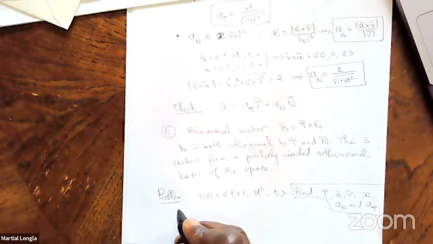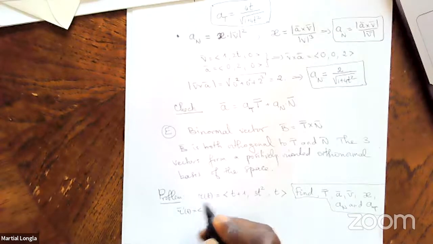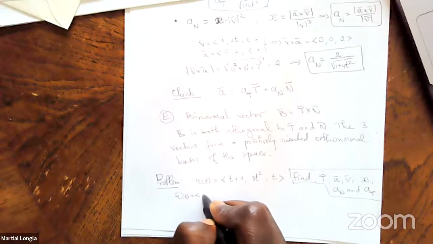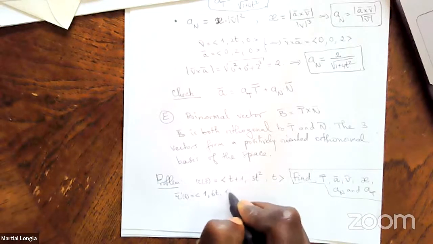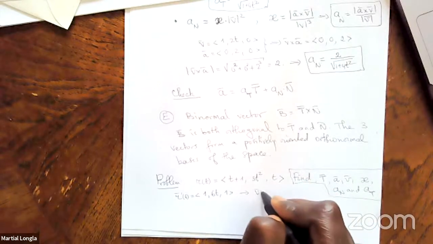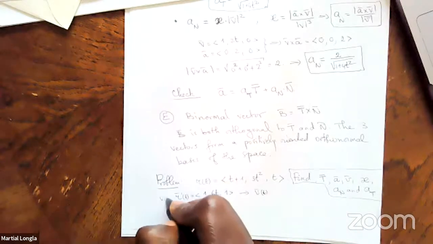All right, let's see the first one, how we get T. To get T, you have to define V first. So you take the derivative of R of t, which gives 1, 6t, and 1 for the components. So that's V of t.